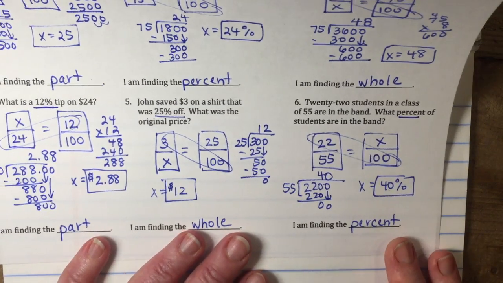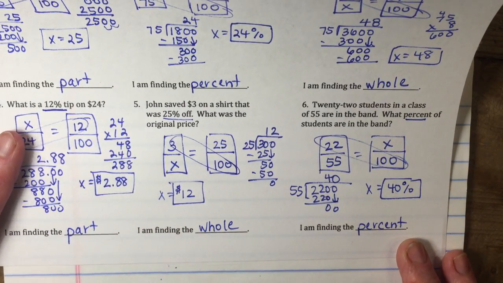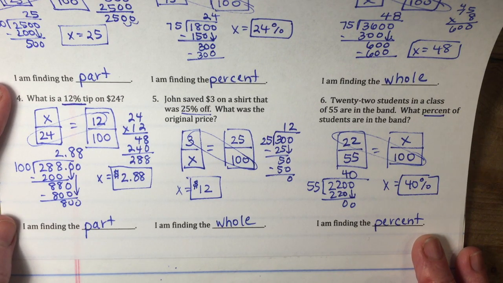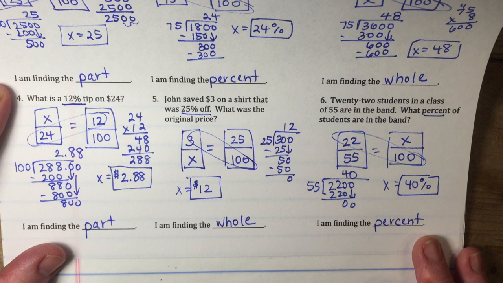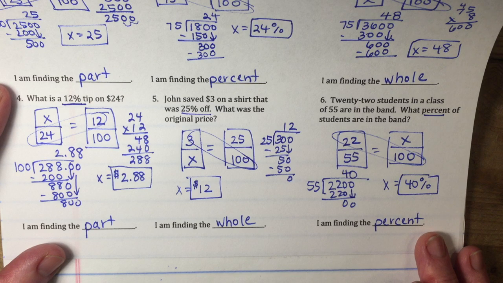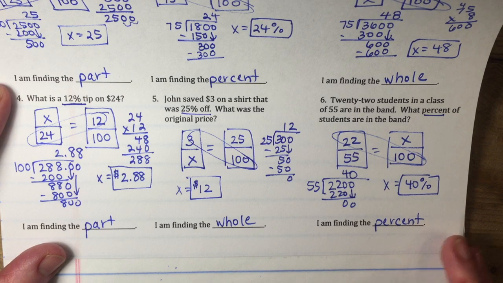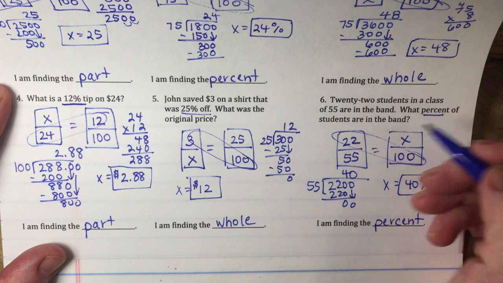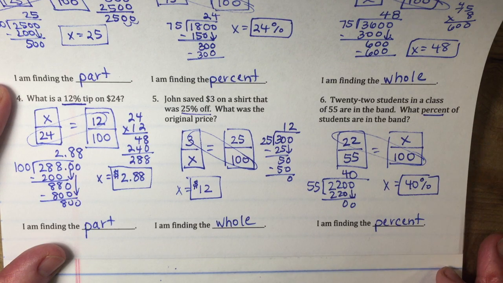All right, so again, in this video, we're talking about how you apply that same proportion we used earlier to solve problems that are more real world, and they're applicable, especially this time of year. You're also going to see percents used for things like tax and interest and stuff like that. But basically, this proportion doesn't change. You're just using it in different ways. And sometimes you're finding part, sometimes whole, sometimes percent.